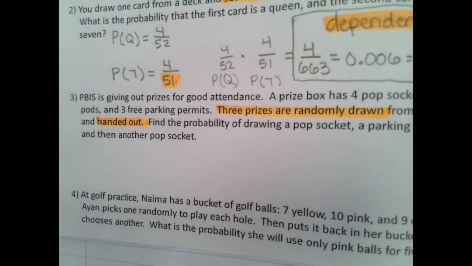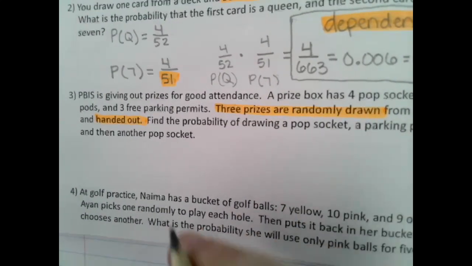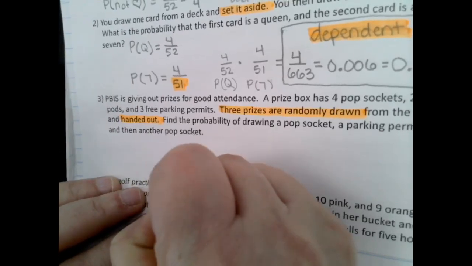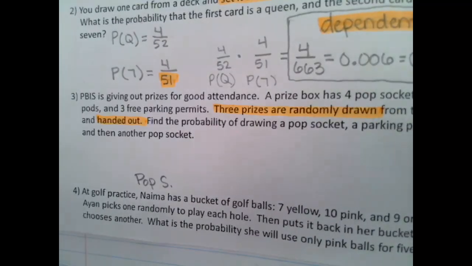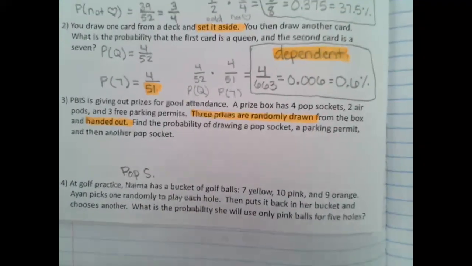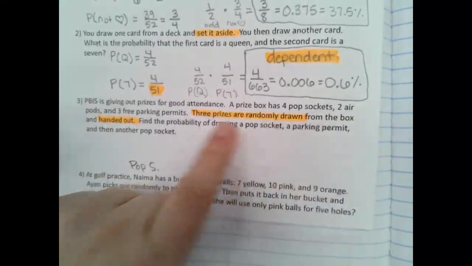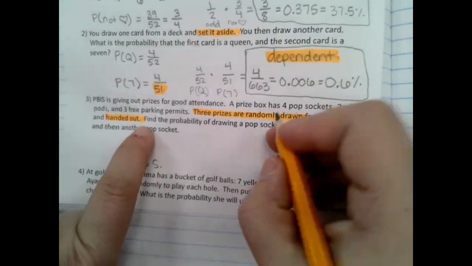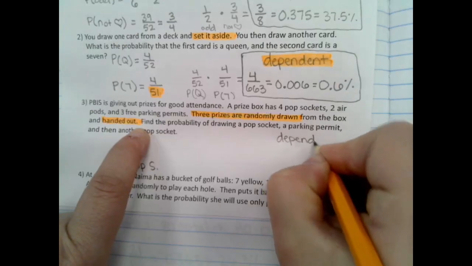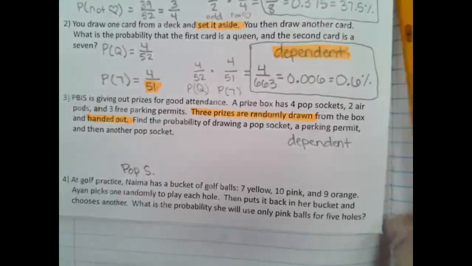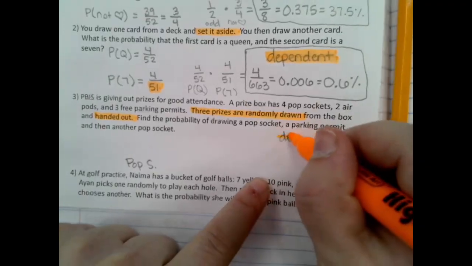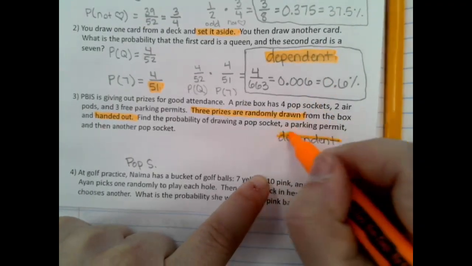All right, so we're going to start with finding the probability of a pop socket. I'm going to do a pop S for pop socket. No, I did the same color. Oh, I'm sorry, I forgot to write. So because it changes, is that independent or dependent? Dependent. And I just did the same color because that was the color we used last time. So it's going to change. As we go, the first one will be normal, but after the first one, it's going to change. So we got to keep that in mind.